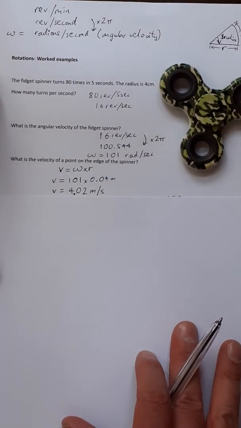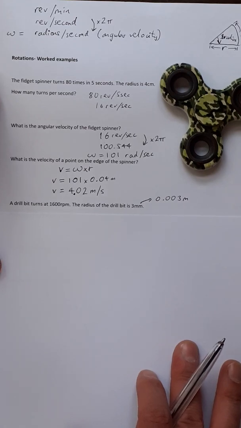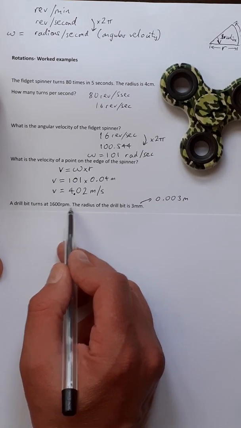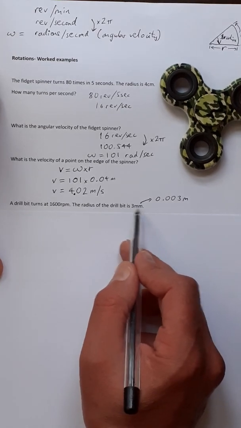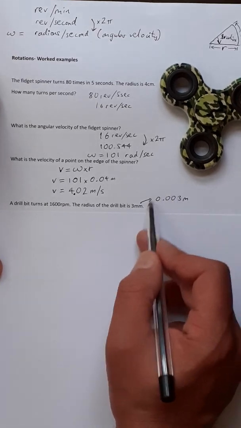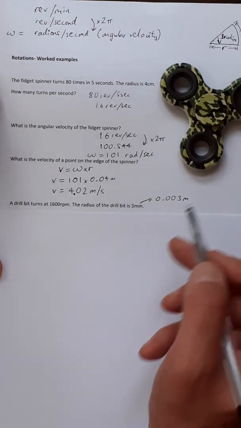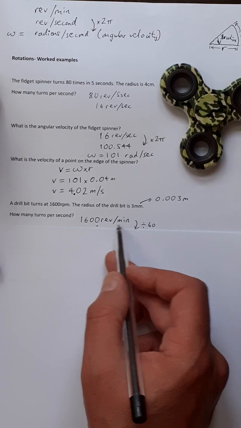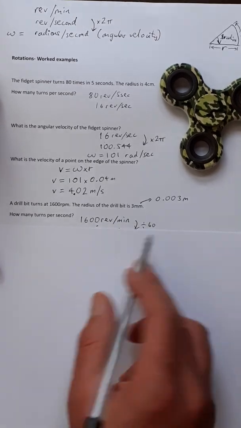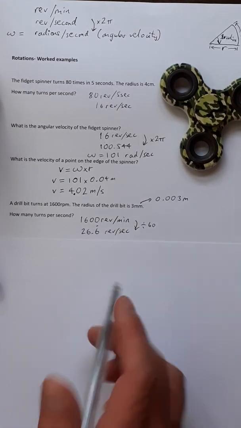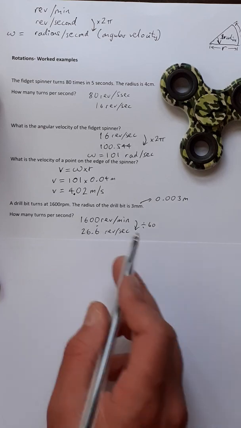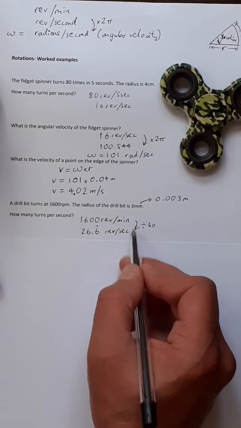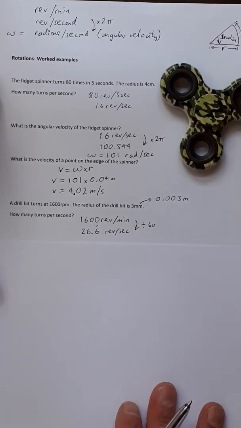Okay, second question, a drill bit's turning at 1600 RPM. That's going to stand for revolutions per minute. The radius of the drill bit is 3 millimeters. So straight away, I'm going to convert that into meters because it'll make it easier later on. Okay, how many turns in 1 second? Well, if it's 1600 revolutions in a minute, divide that number by 60. It's going to come out at just under 26.6 recurring revolutions in 1 second. Going from minutes to seconds, fairly obvious, dividing by 60.